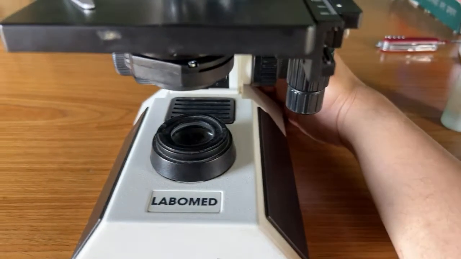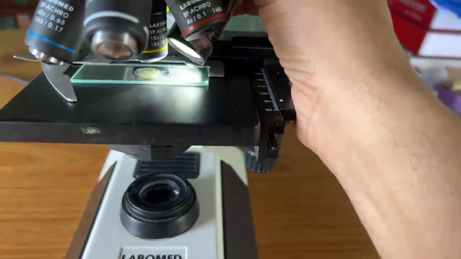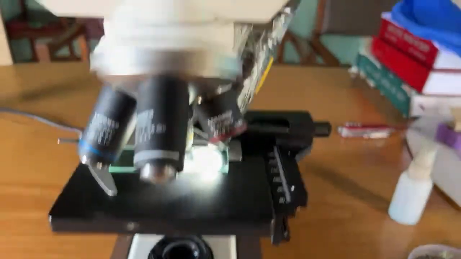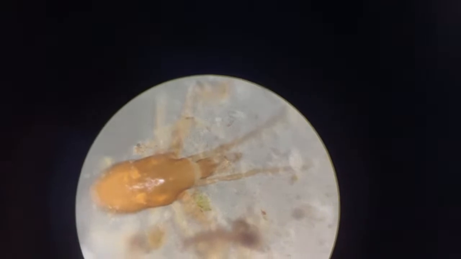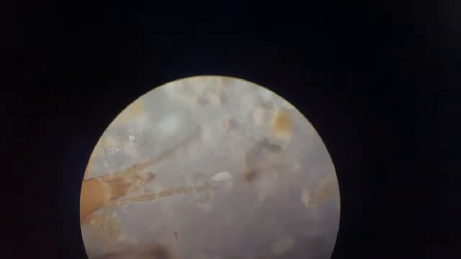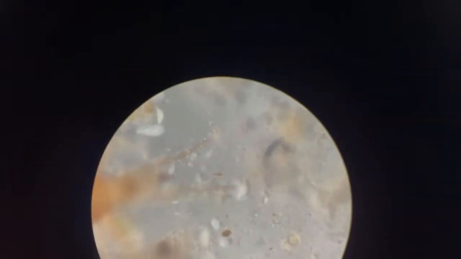And now what I'll do is I'll switch it off, switch this on, and now you see a more realistic picture of it, right? Now you also see some protozoans in their jelly-like color, in their white gelatinous forms.